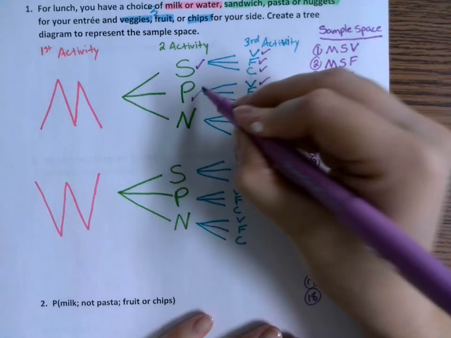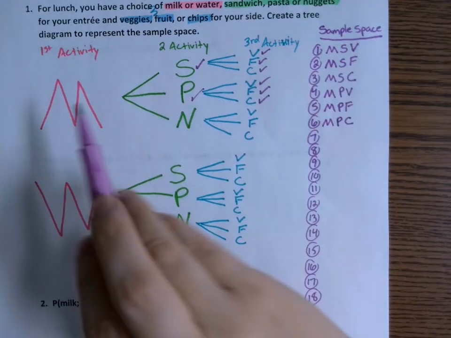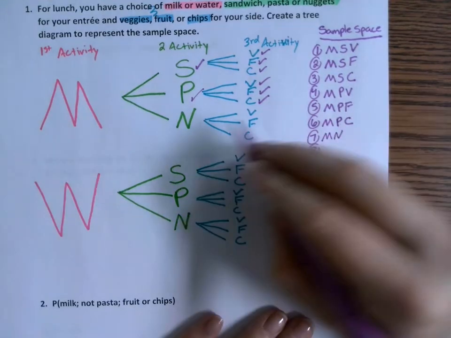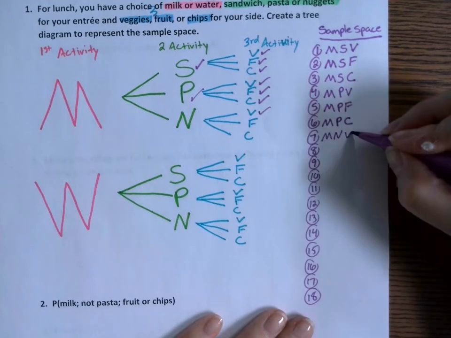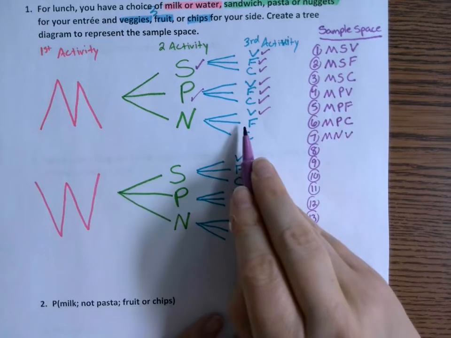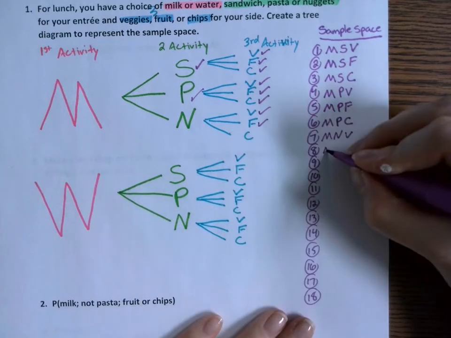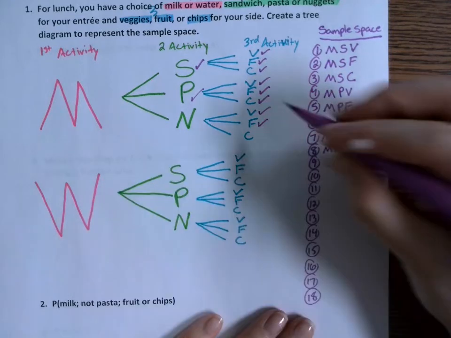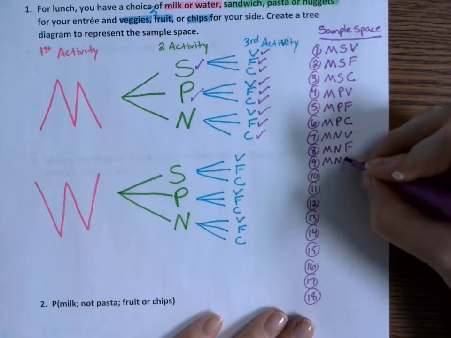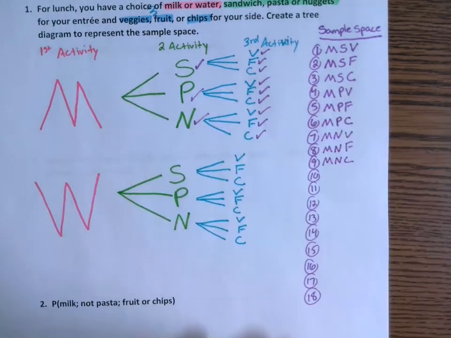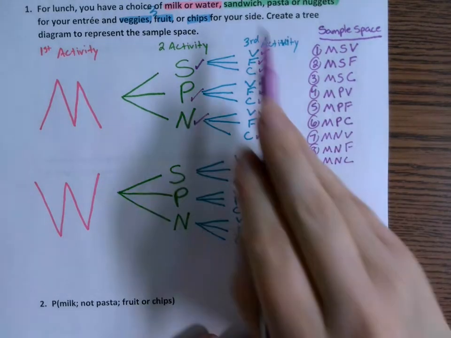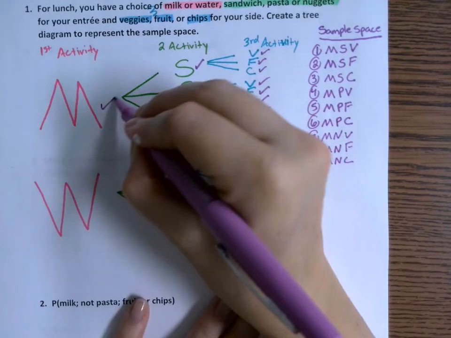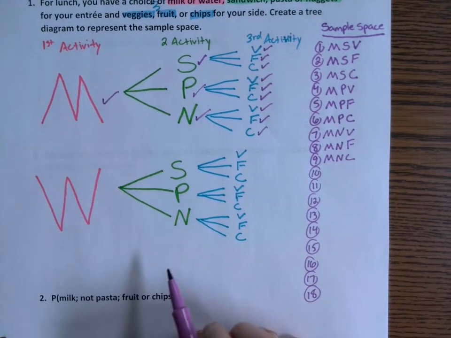Milk, nuggets, and veggies. Milk, nuggets, and fruit. And then milk, nuggets, and chips. Okay, I've now done the nuggets. So have I done everything that's connected to milk? Yes. What do I need to do next? The water. So this whole thing repeats again, but instead of milk, it's all the water.